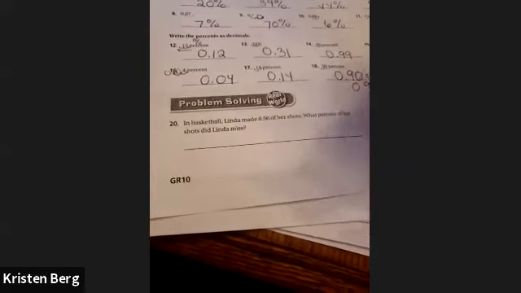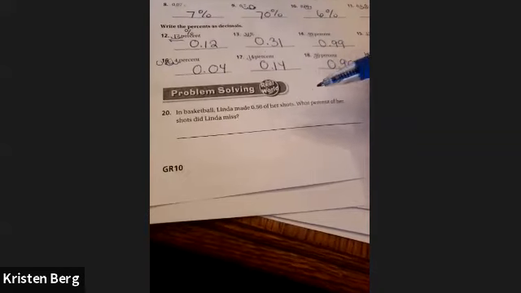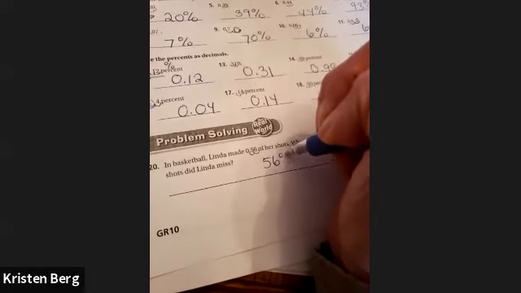All right, so this one says, in basketball, Linda made 56 hundredths of her shots. What percent of her shots did she miss? So she made 56 hundredths. Well, they want us to do a percent. So we can simply just change this to a percent so it's easier for us to remember. Now remember, if we have a decimal, to move it to a percent, we're gonna move it to the right 2 places. So I'm gonna do that here. 1 and 2, so that would be 56% was made, but they want to know how much did she miss.